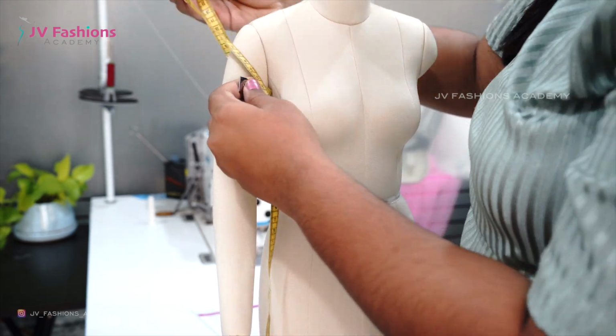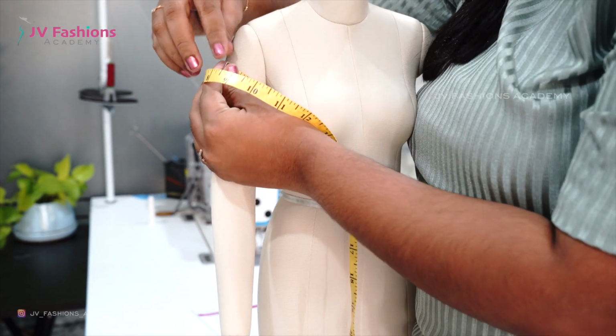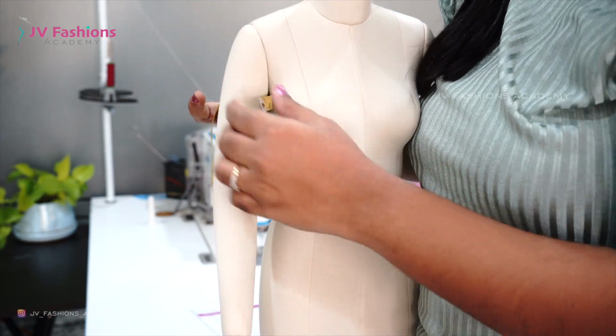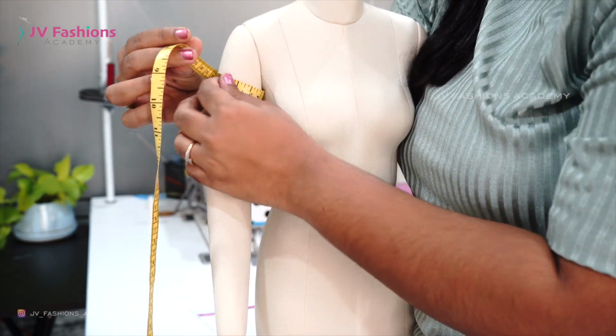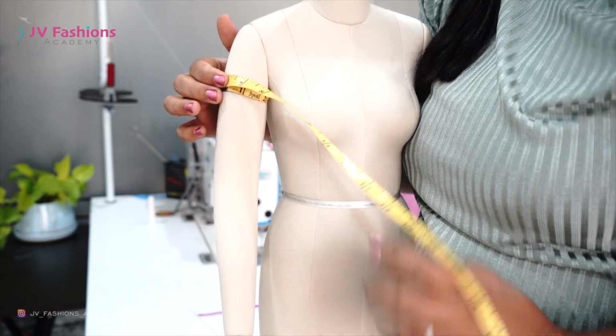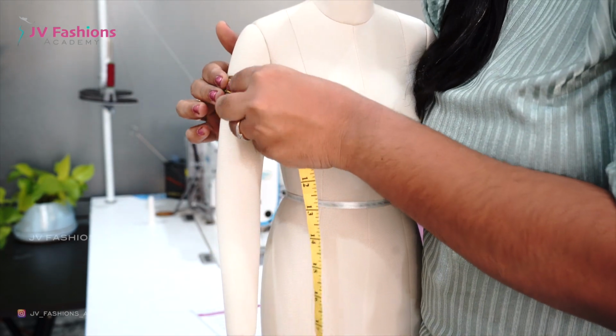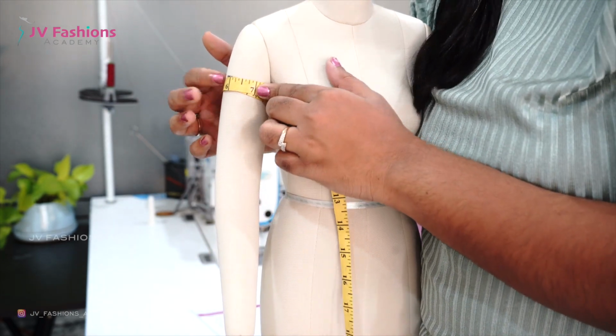And also very important thing is you need bicep measurement. Under the arm you are placing the tape like this, right? Highest part of your arm, which is called biceps. This measurement most of the people don't used to take, but you have to take this measurement.